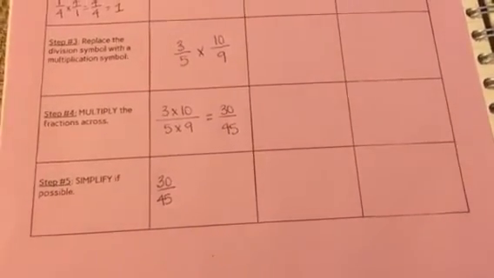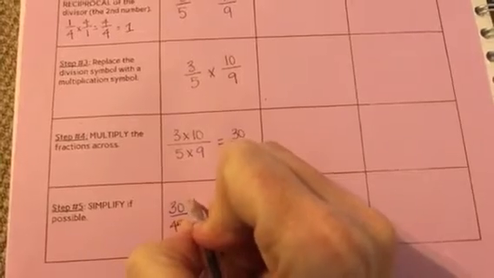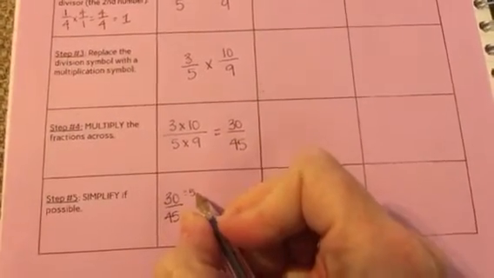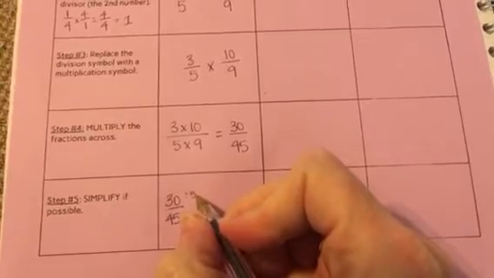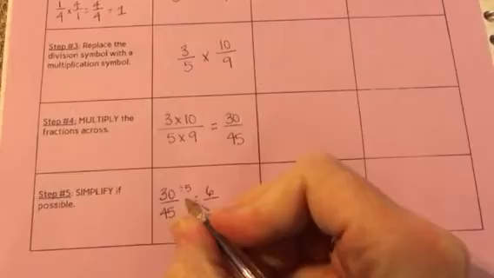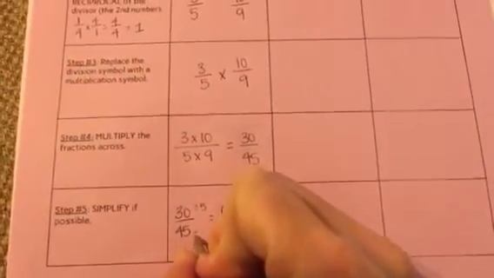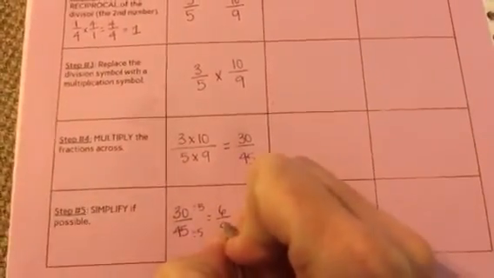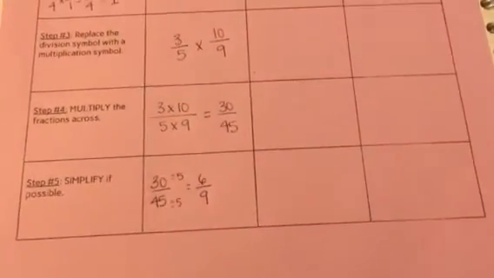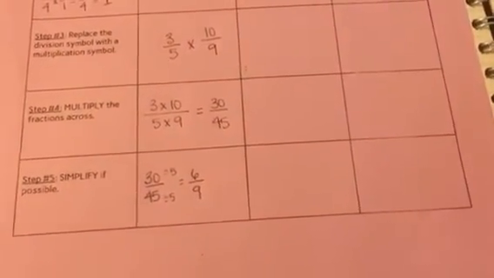So if you look at 30 and 45, your first thought might be 5. So if I simplify 30 by dividing it by 5, that gives me a 6. And if I simplify 45 by dividing by 5, that gives me a 9. Well, I stop here and I think, now, is 6 out of 9 in simplest form?